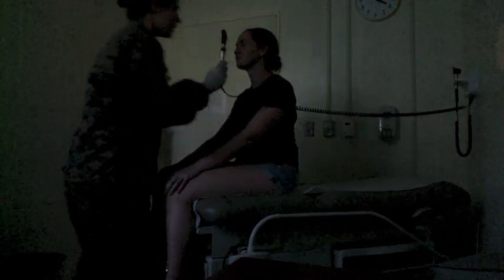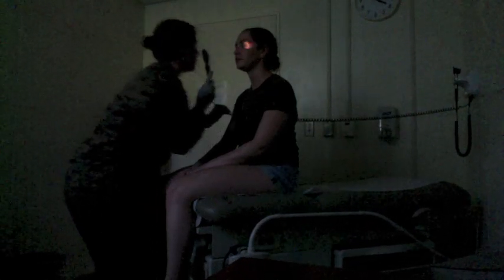So I can visualize her optic disc and her vessels look healthy. I'm going to do the other eye. Optic disc again looks orange, nice and healthy, and I can see the red reflex in both eyes, and I see healthy vessels.